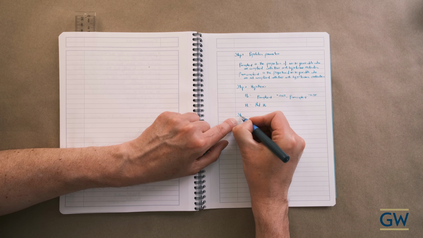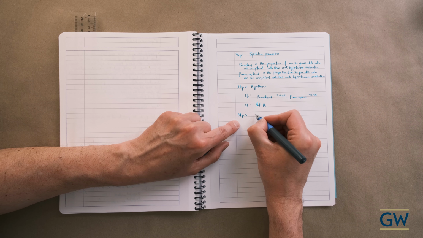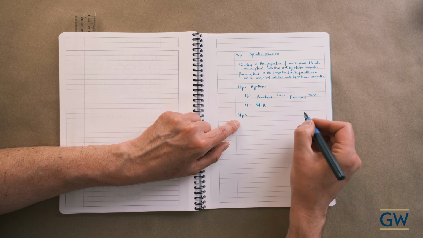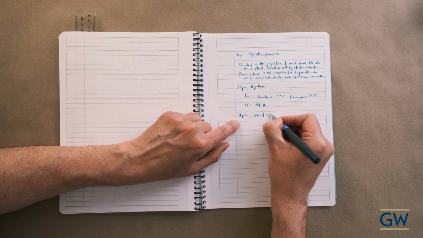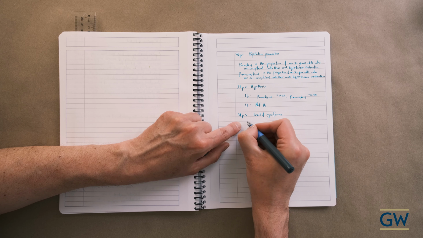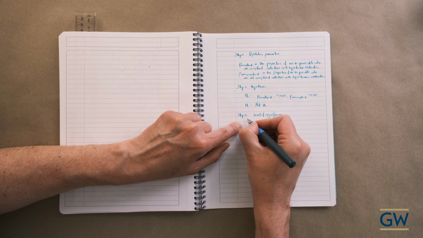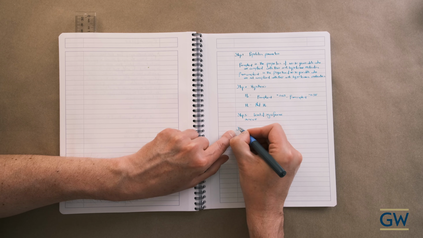So let's look at step number 3. Step number 3, we are all about the level of significance. And we were told to test this at the 5% level of significance. So let's say alpha equals 0.05. Let's look at step number 4.